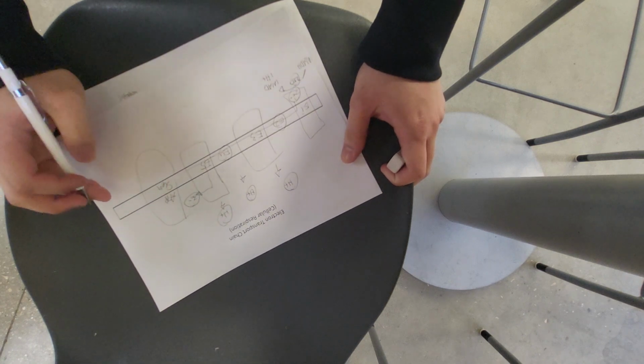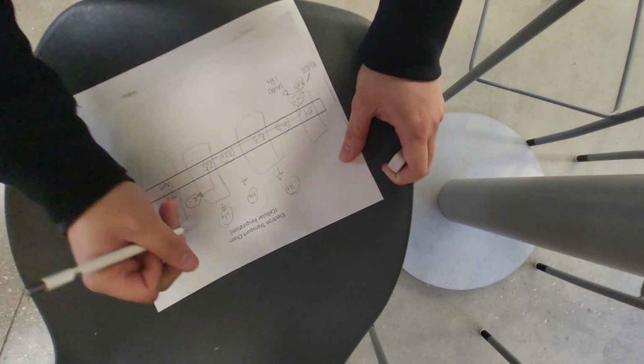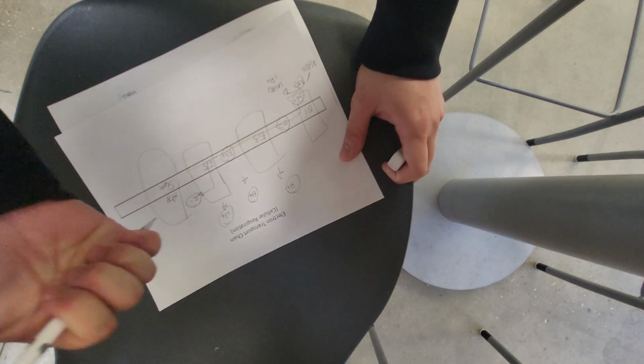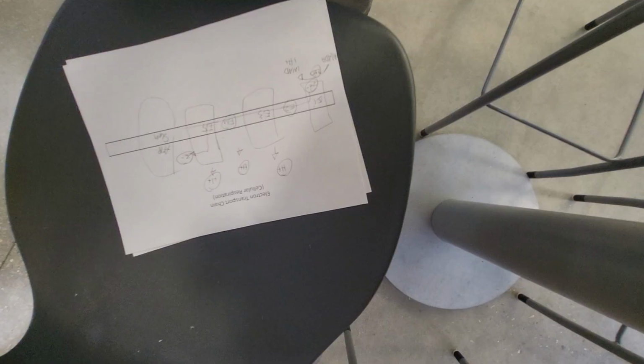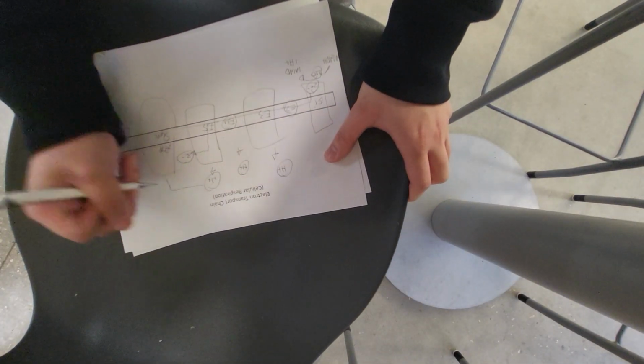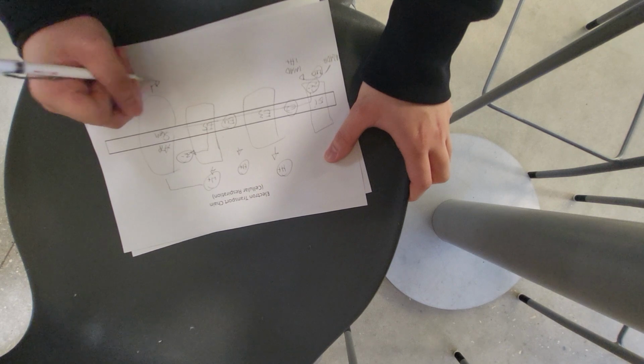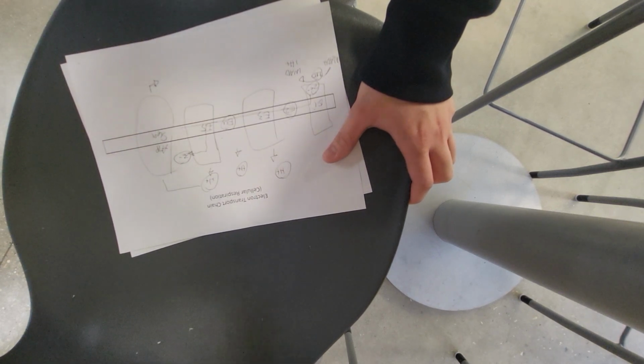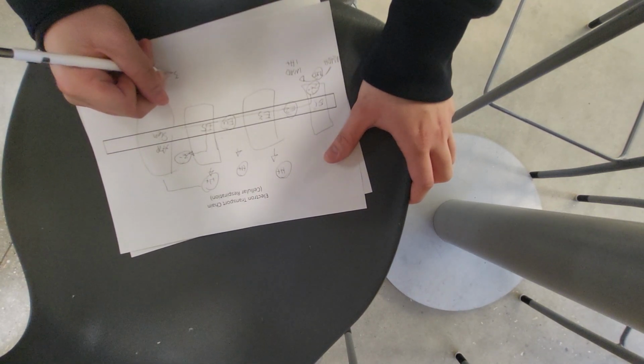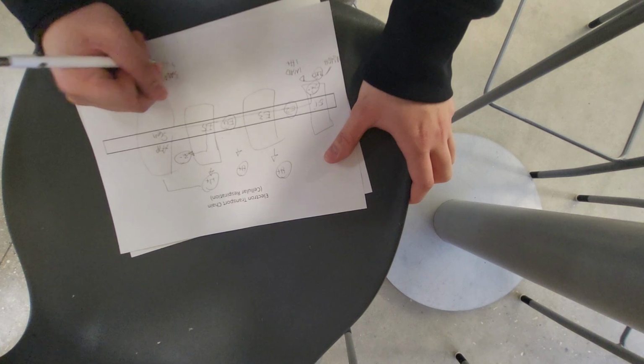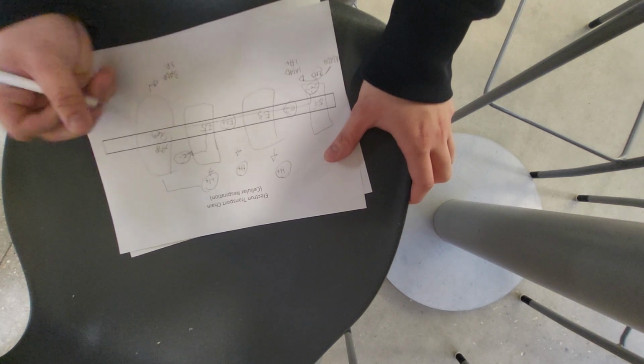After that, through chemiosmosis, it goes through the ATP synthase, which activates it to use 3 ADP and 3 phosphates.